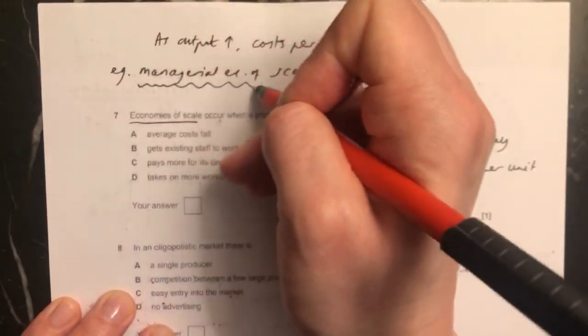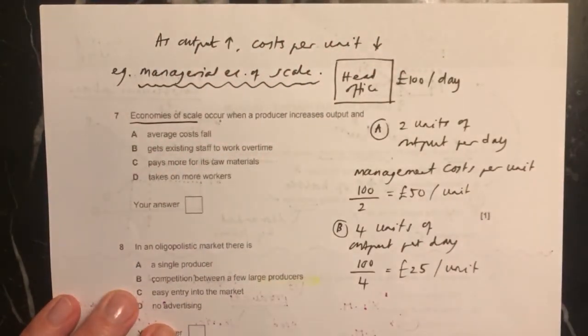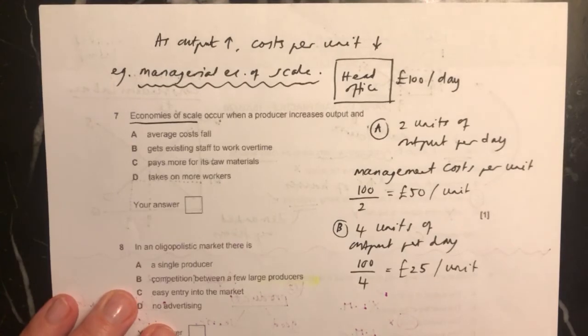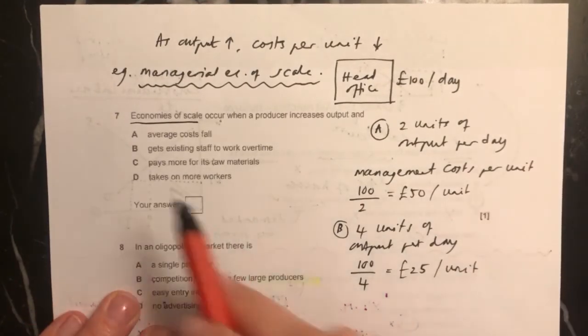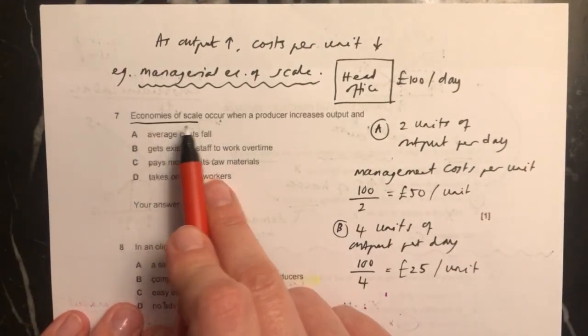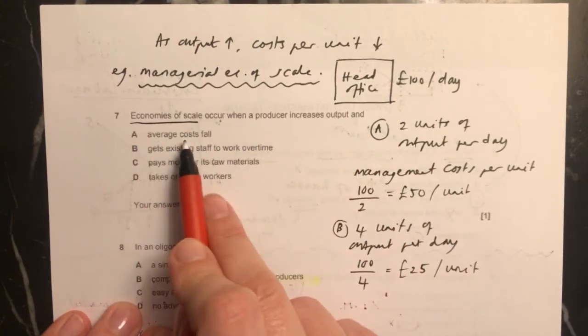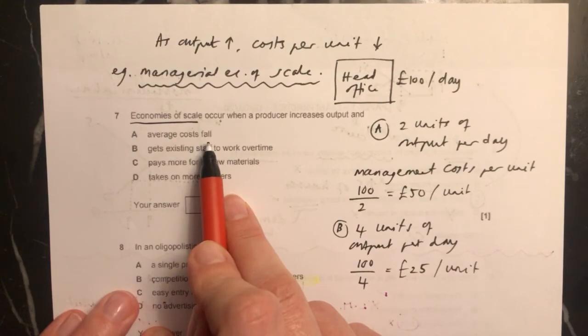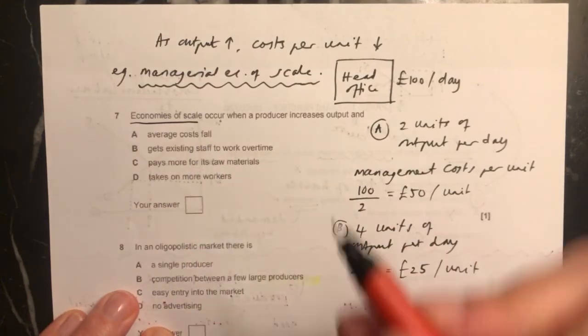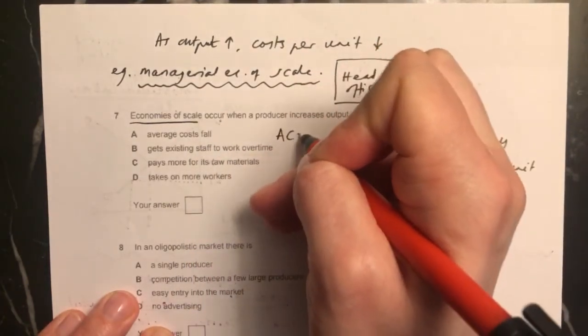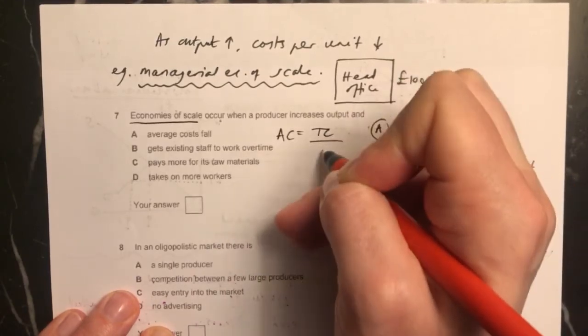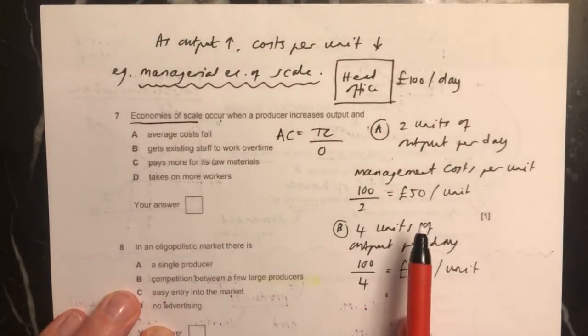As I say, this is an example just about managerial economies of scale, but you could apply the same reasoning to lots of different types of economy of scale. Now we've got that established, we can look at the answer. Economies of scale occur when a producer increases output, we know that's going to happen, and average costs fall. It looks as if this is the answer, because remember, average costs equal total costs divided by output. That's what we've been doing over here.